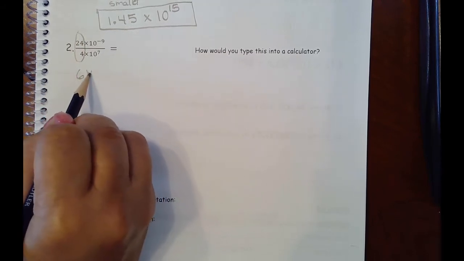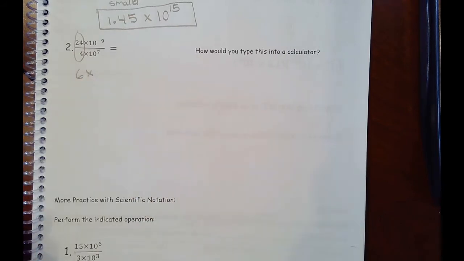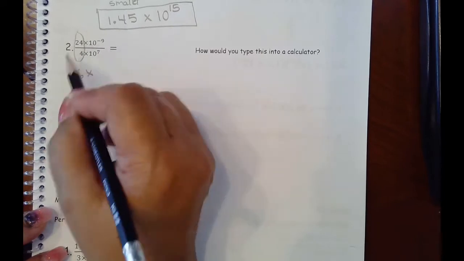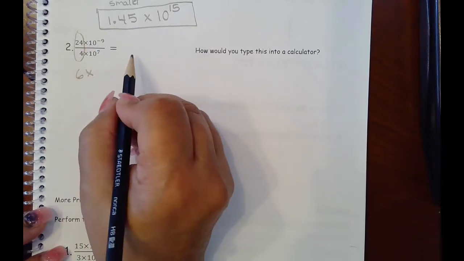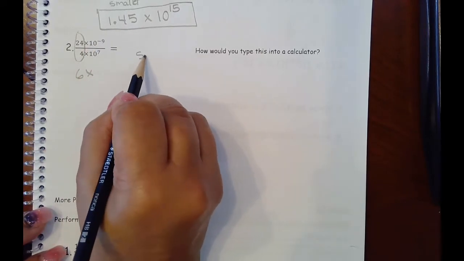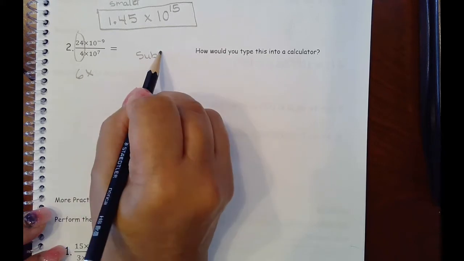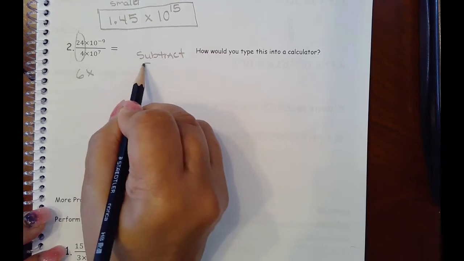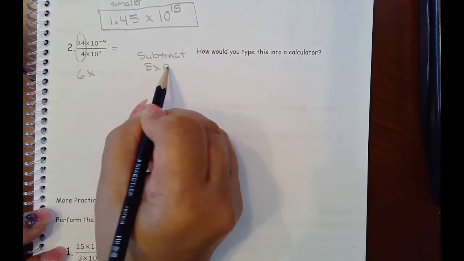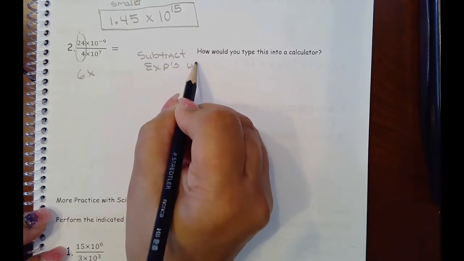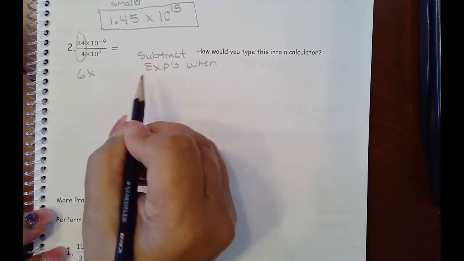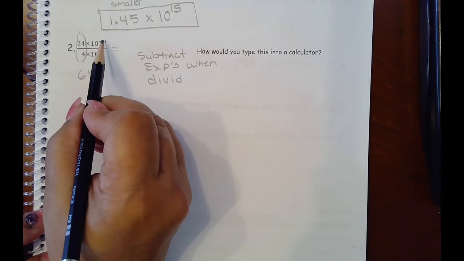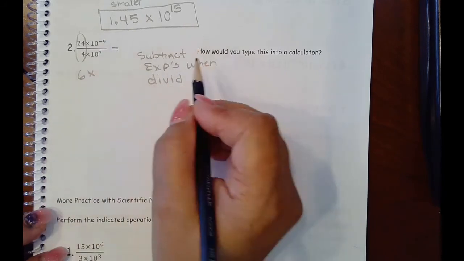And then you need that base of 10, and you learned on a previous page that the rule for division when you're working with like bases is to subtract the exponents. Subtract the exponents when dividing, and it has to be top exponent minus bottom.